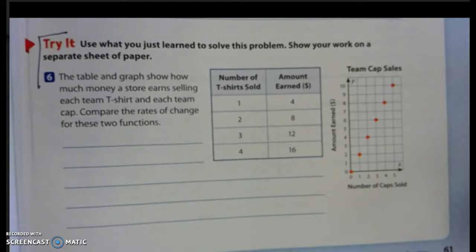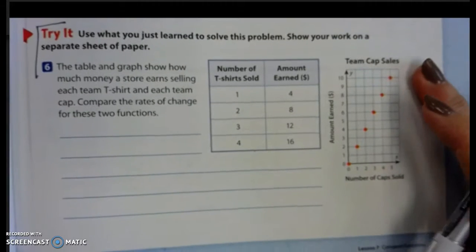At the bottom of page 61, we have an example. Use what you just learned to solve this problem. Show your work on a separate sheet of paper. We're not going to use a separate sheet of paper.